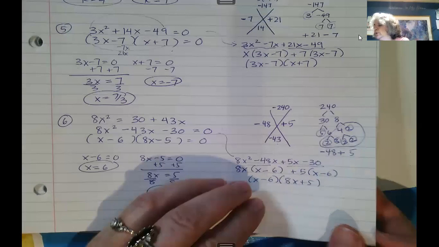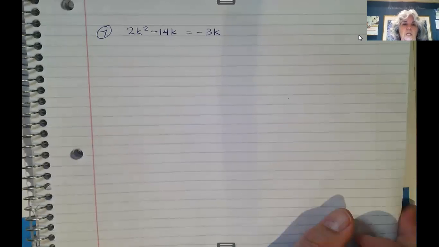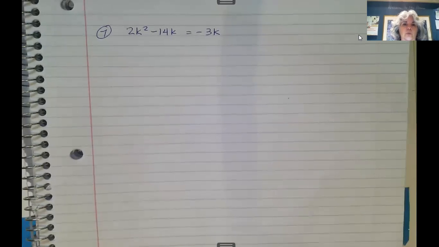Okay, we have one more. Take a look at this last example. This is example number 7. It's 2k squared minus 14k equals negative 3k. So I want you to pause the video at this point and see if you can work out how to solve this equation by factoring. Think about what we've done so far, what the steps are, and see how far along you can get. Go ahead and pause the video.